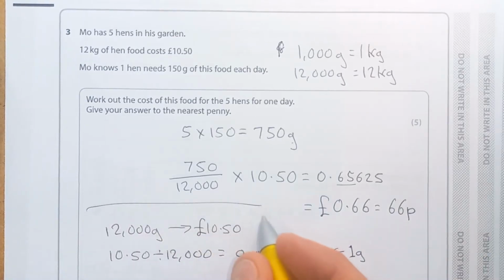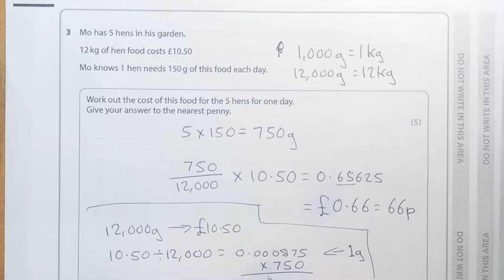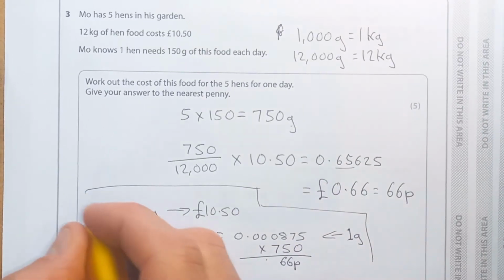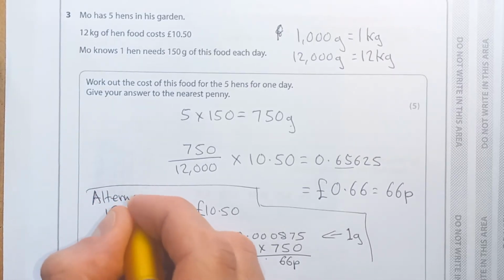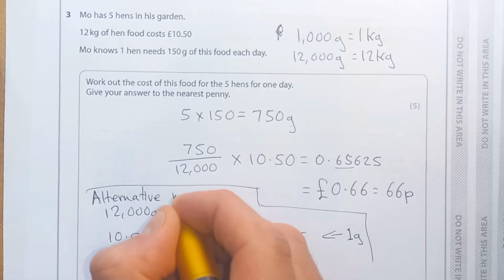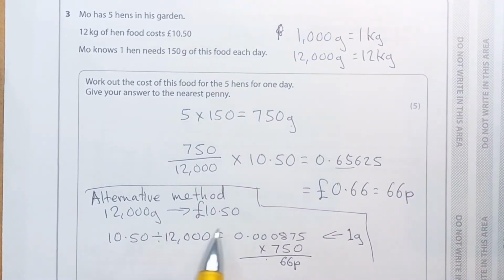So we're still going to get 66p as the answer there, and this is just an alternative method. But it might make more sense to some people this way because we're working out the price of 1 gram, and then this is the price of 750 grams.